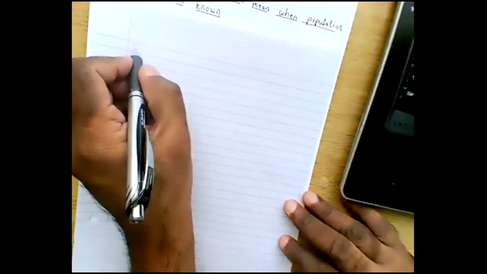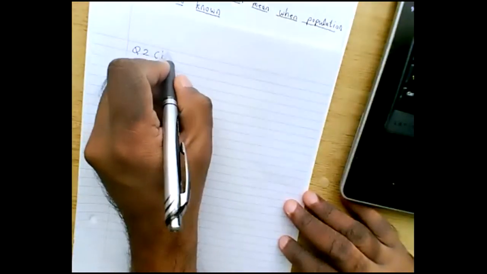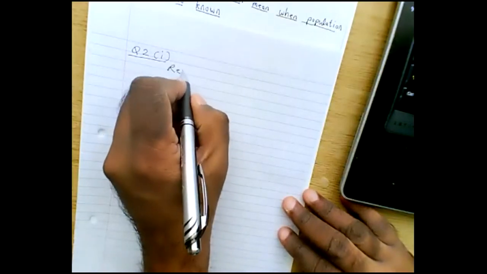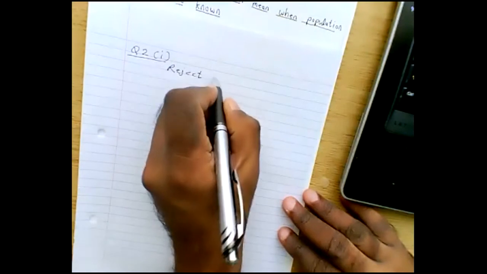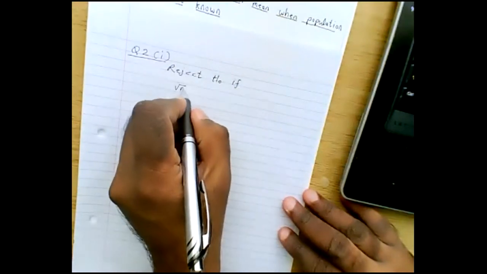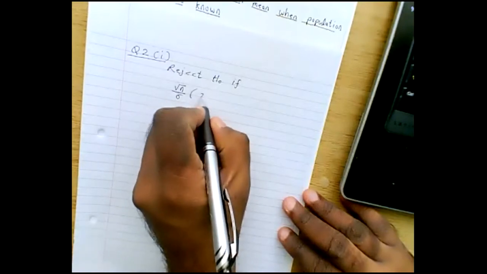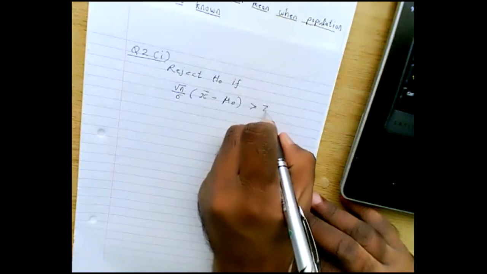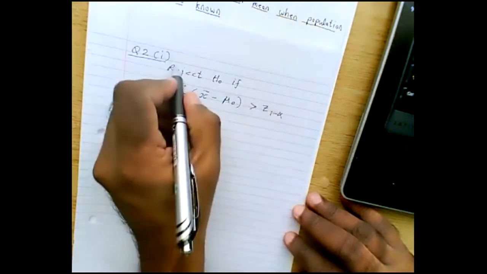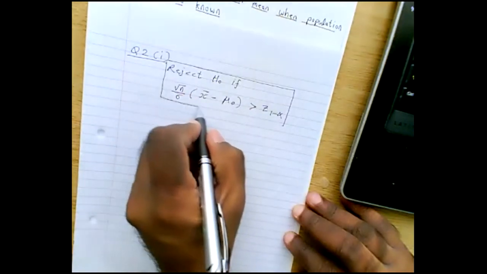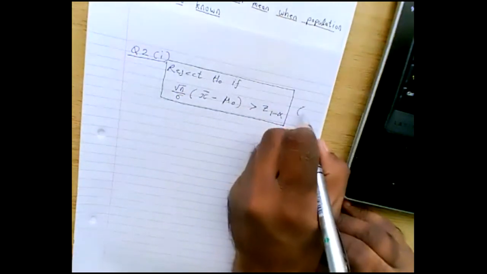All right, so this is question number 2, part 1. So we reject H0 if root of n divided by sigma times x bar, all right, so this is the rule for rejection.